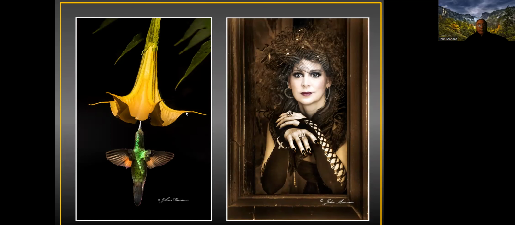Verticals, simplicity, the hummingbird coming right up into the flower. Obviously, I had taken many shots and captured it just as it got into the flower. And the leaves pushing your eye back down into the image, very important.